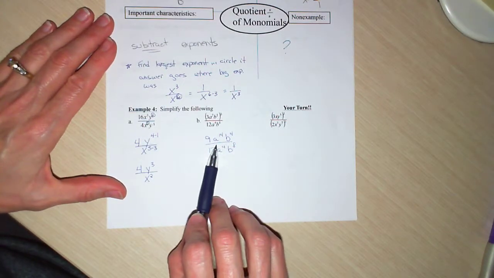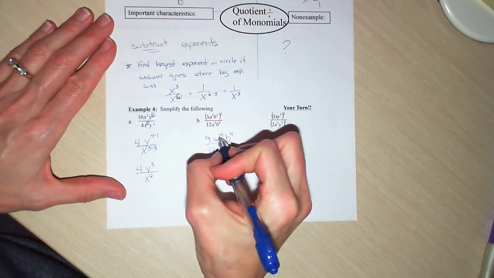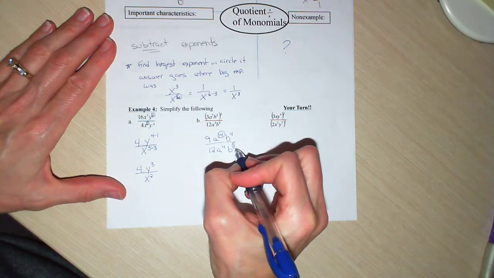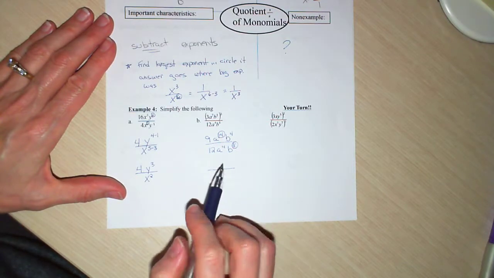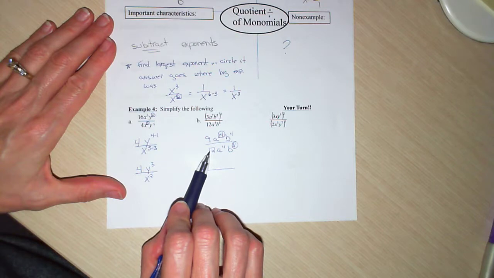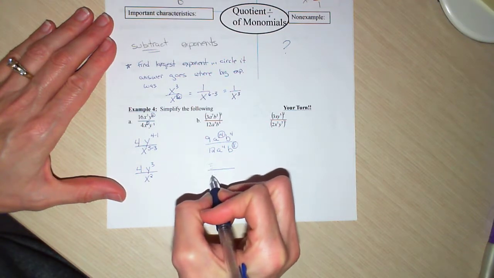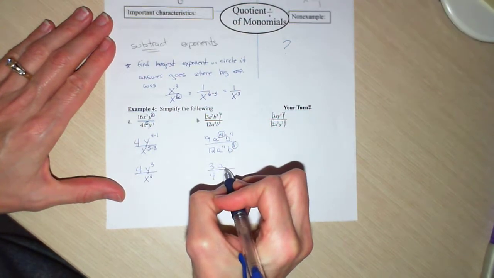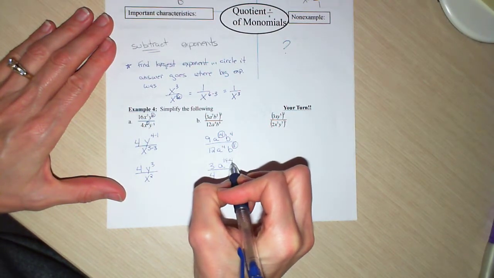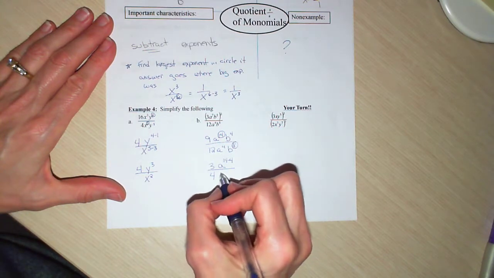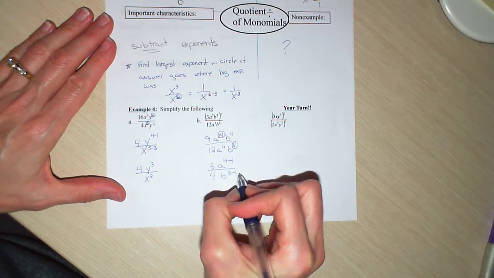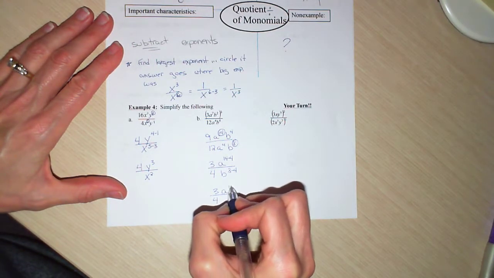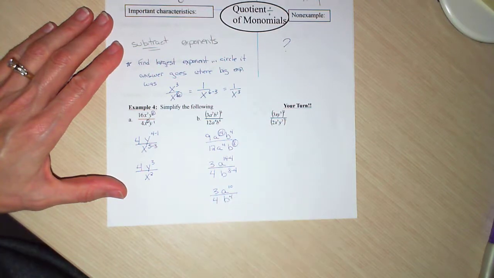Now I'm going to do my quotient rule, do my division. Two base a's, there's the bigger exponent. Two base b's, there's the bigger exponent. Okay, I'm going to draw my line. 9/12 can be simplified: 9 divided by 3 is 3, 12 divided by 3 is 4. My a base is going to go on top, and I'm going to have 14 minus 4. My b base is going to go on the bottom, and I'm going to have 8 minus 4. So I end up with 3 a to the 10 over 4 b to the fourth.